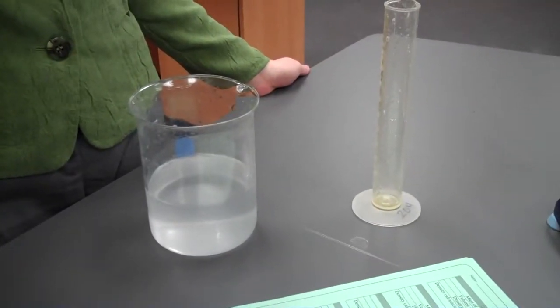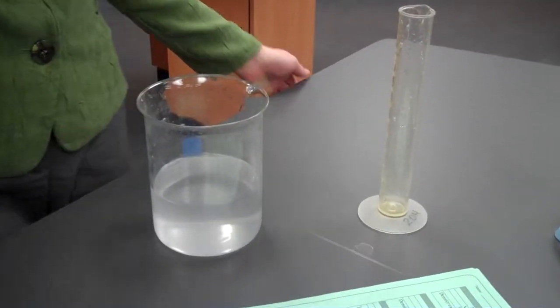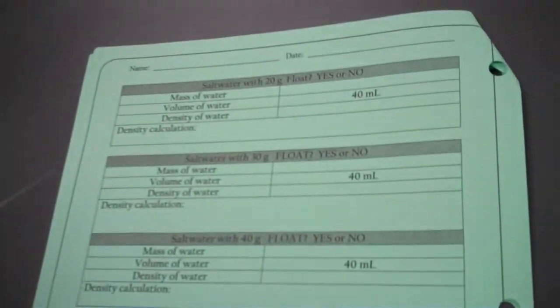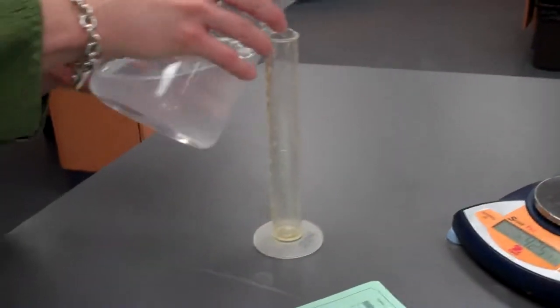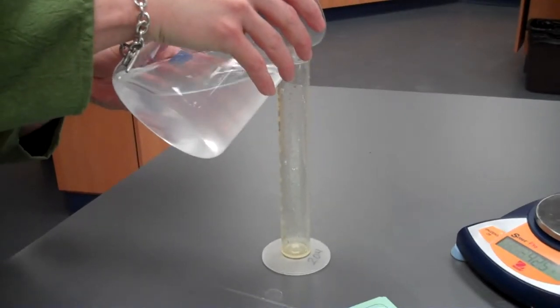This is the Egg Density Lab Part 3. We're about to find the density of the salt water with 20 grams of salt using a 40 milliliter sample.